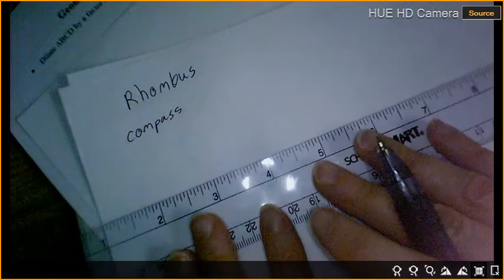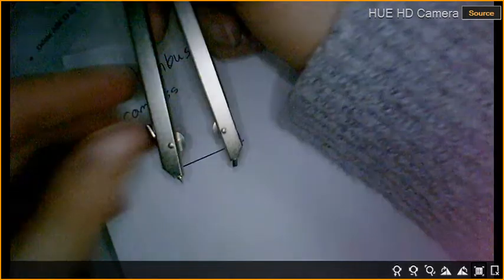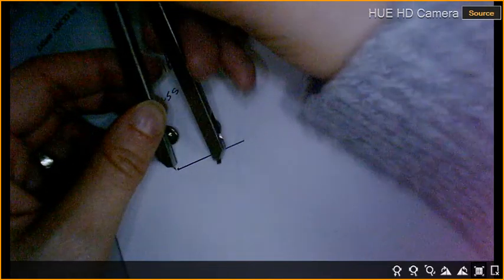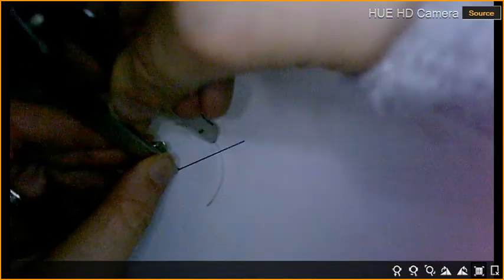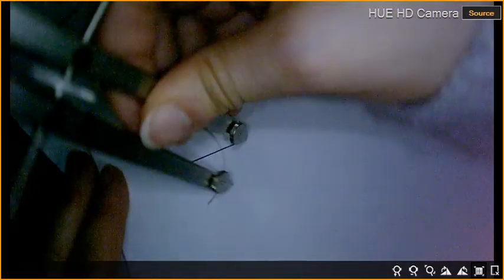Okay, we know with rhombuses, rhombi, that the diagonals are perpendicular. So we're going to start off almost the same as we did with a square. I'm going to take the pointy end at one end of my segment, make sure it's more than halfway, draw a nice big arc. Take the pointy end at the other end of my segment and make sure it's more than halfway. Don't change it at all, draw a big arc.